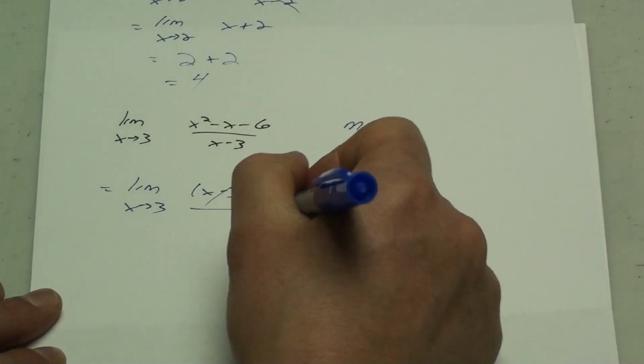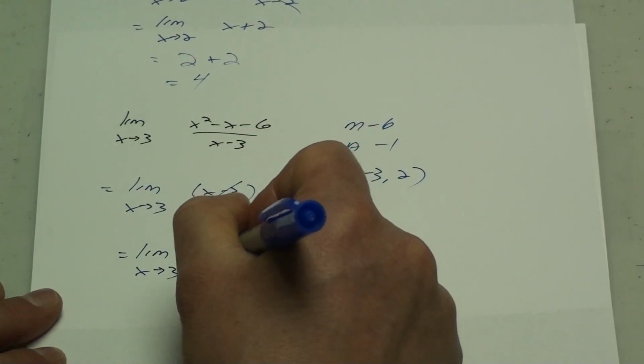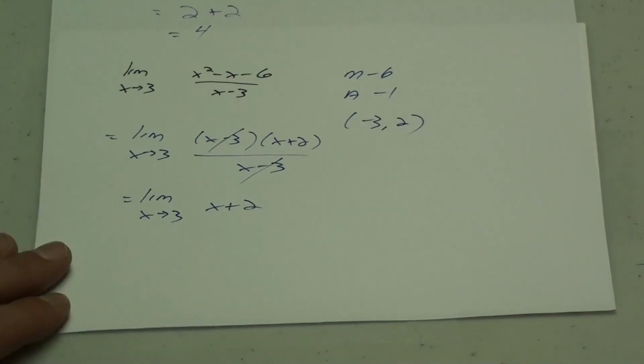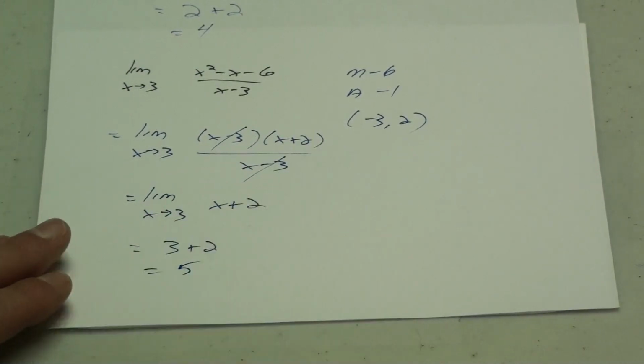My x minus 3's can cancel out. Limit as x approaches 3, I get x plus 2. I don't have a denominator anymore. I don't need to worry about putting in my value, so I can just simply put it in. 3 plus 2 equals 5.